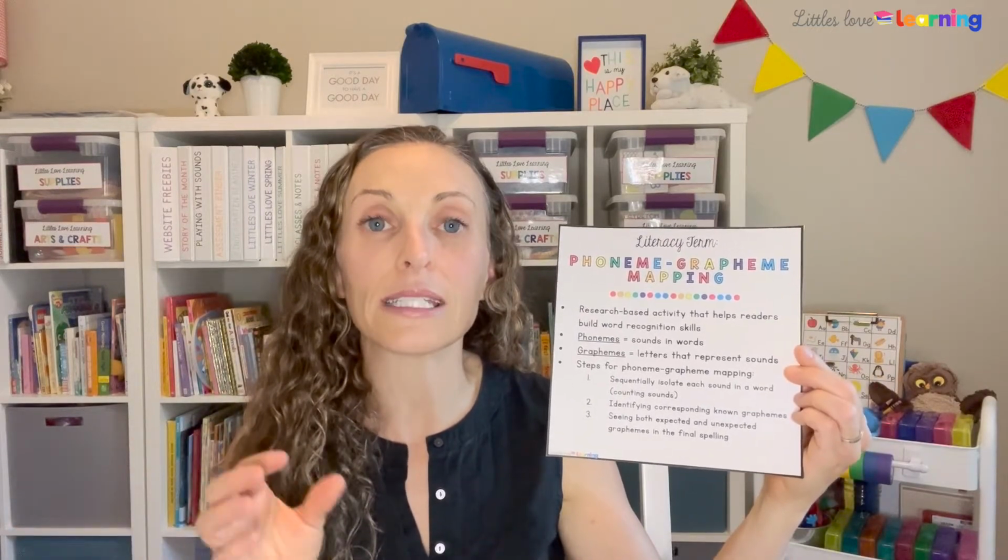A student is not going to understand when they first hear the word "the" what those sounds are and how they spell them until we explicitly point it out and why it's spelled that way. So phoneme-grapheme mapping is the activity that we want to do to promote orthographic mapping. Does that make sense? I know it can get a little confusing.